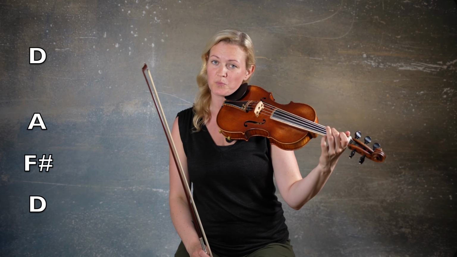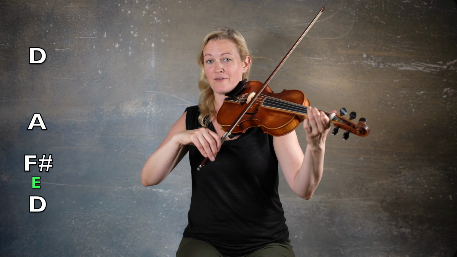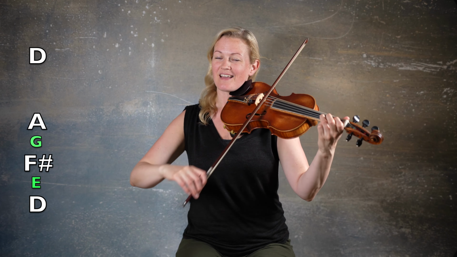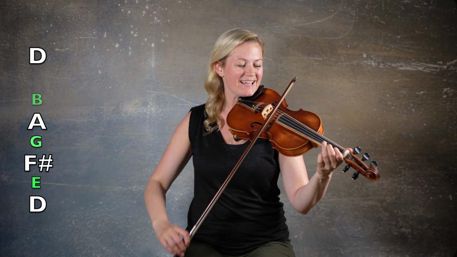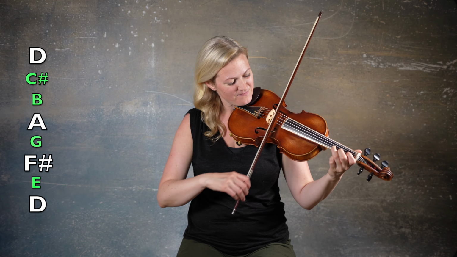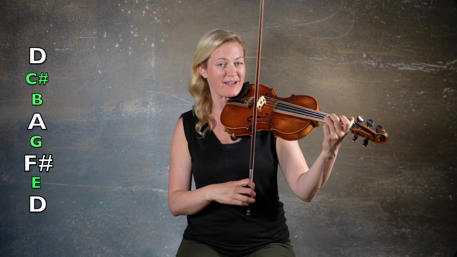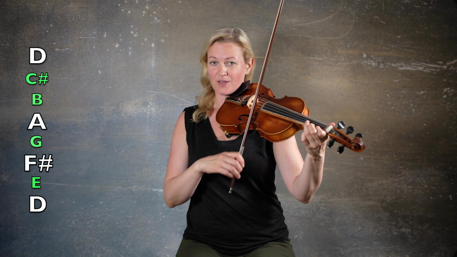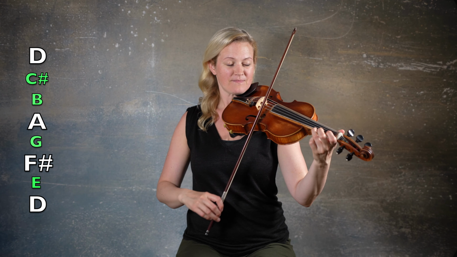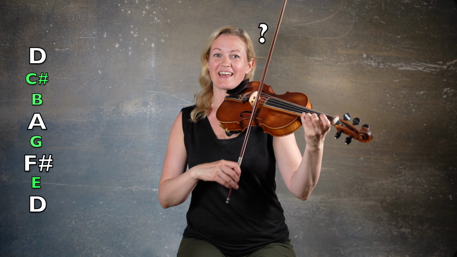If we start on the open D string, the notes would be D, E, F sharp, G, A, B, C sharp, and D. If we continue upwards, they would have the same names: D, E, F sharp, G, and let's stop on the A. Or let's not, let's add the B, and then go down.